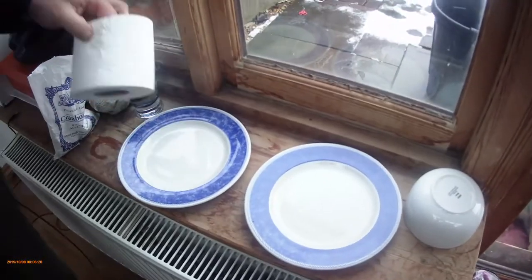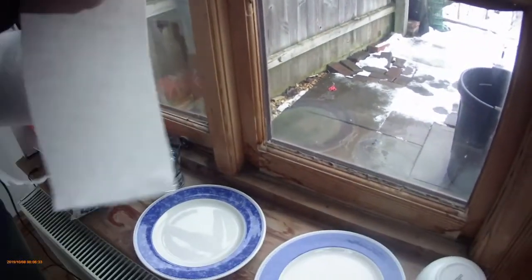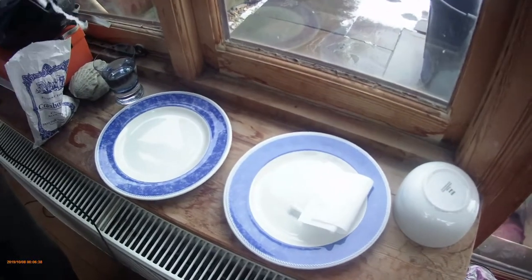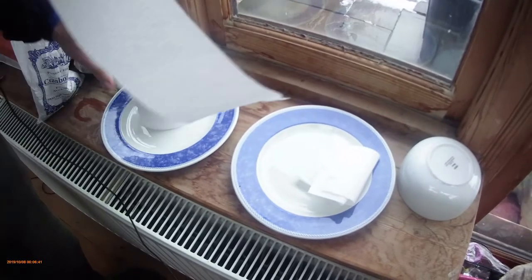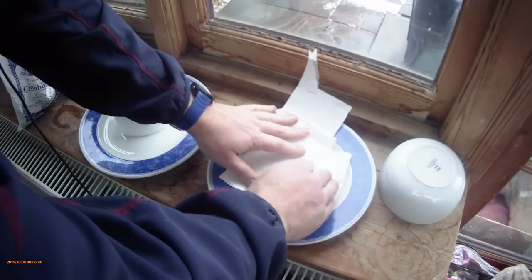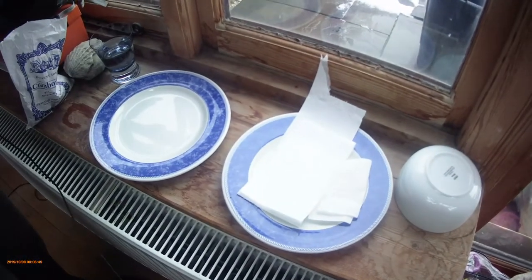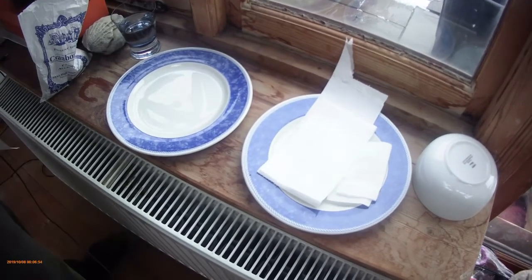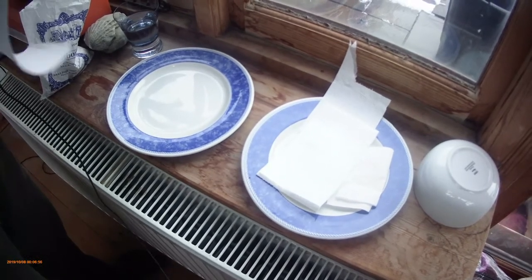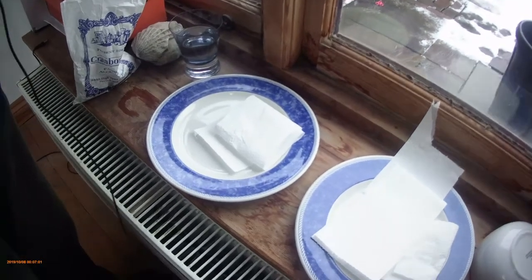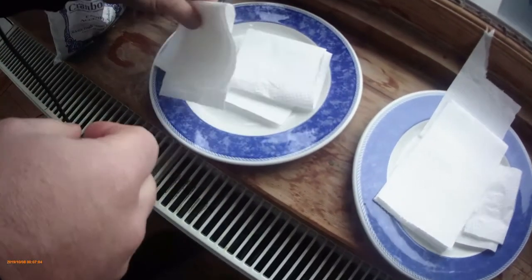So, a bit of preparation. On each plate you take some tissue and create a bed on each of the plates, like so. So I'm going to put onto that plate there some tissue paper, that's going to soak up the water. We're going to put the same amount of toilet paper on this one, just like this. So I've got 2 beds for my seeds to grow.